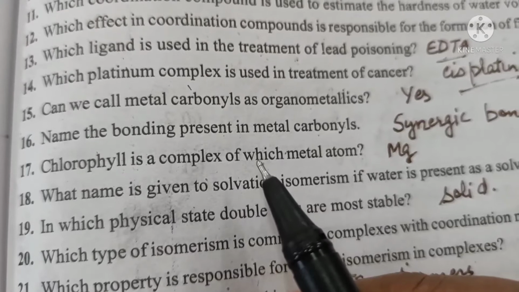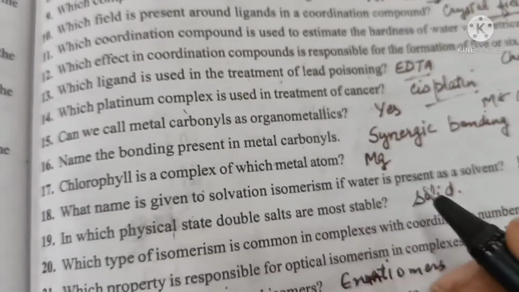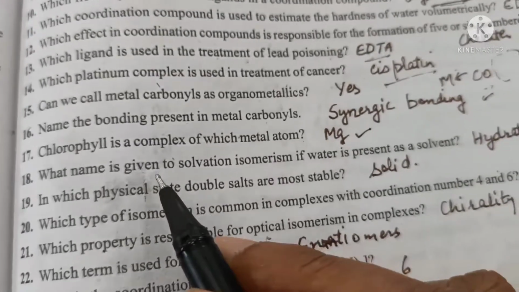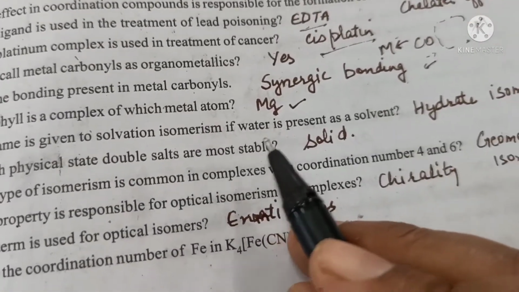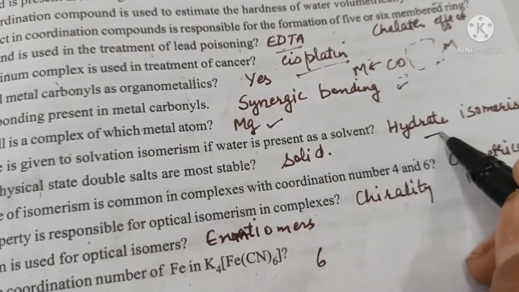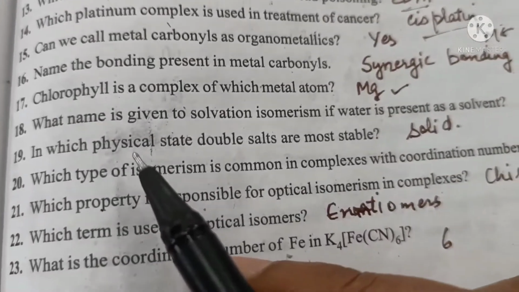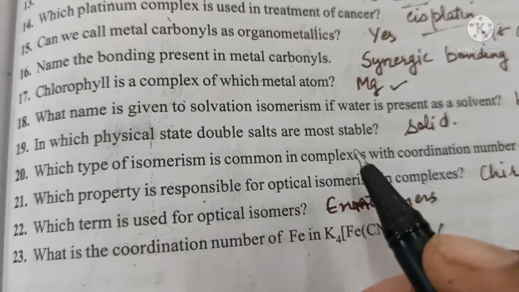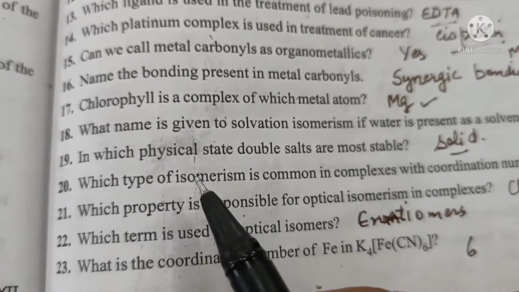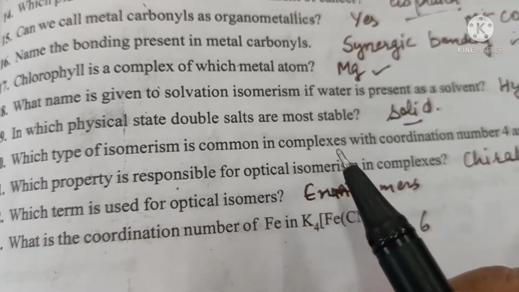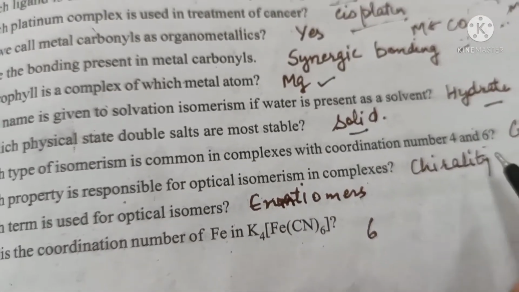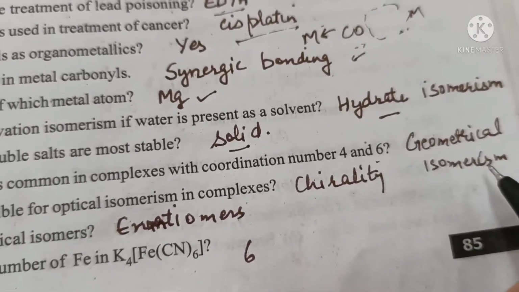Chlorophyll is a complex of which metal atom? Magnesium is the answer. What name is given to solvation isomerism if water is present as a solvent? It's called hydrate isomerism. In which physical state double salts are most stable? It's solid state. Which type of isomerism is common in complexes with coordination number 4 and 6? So it is geometrical isomerism.